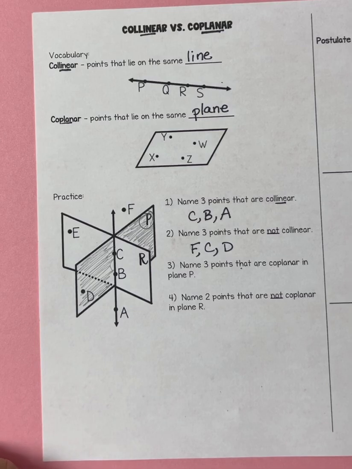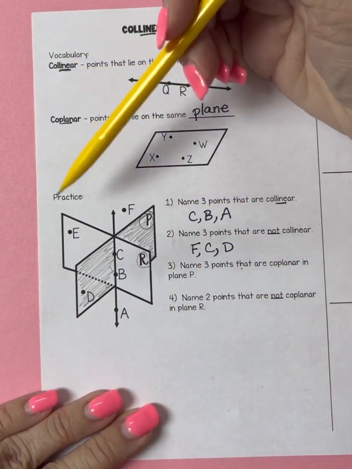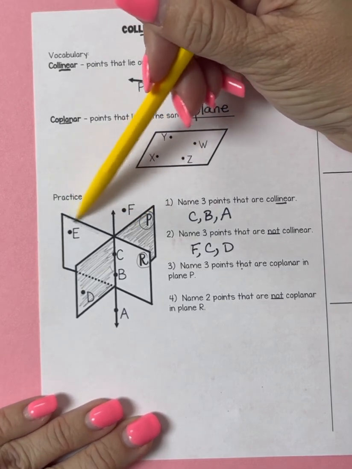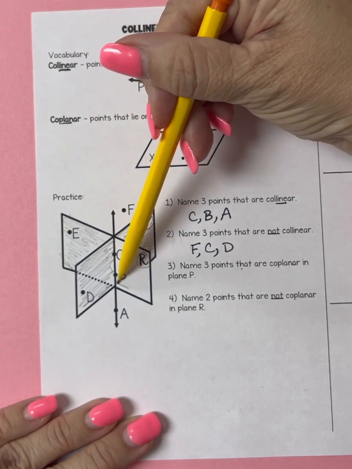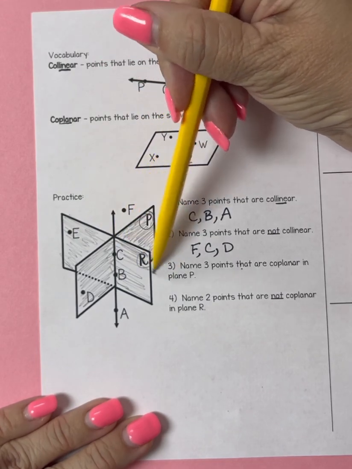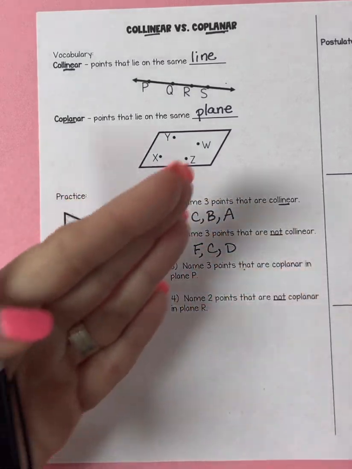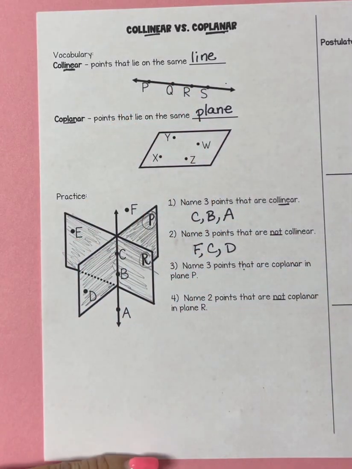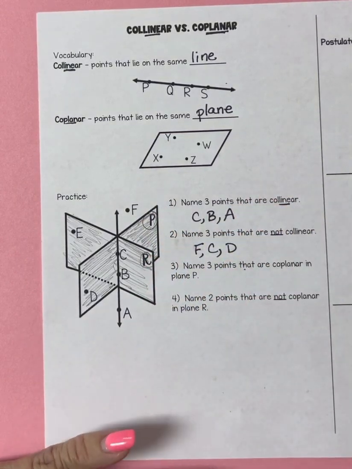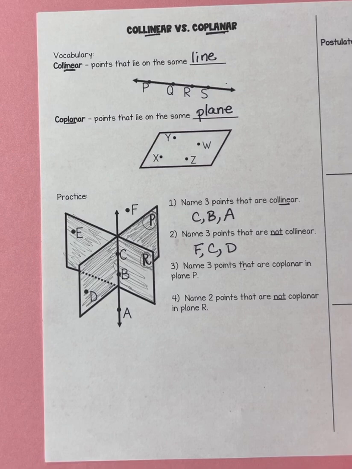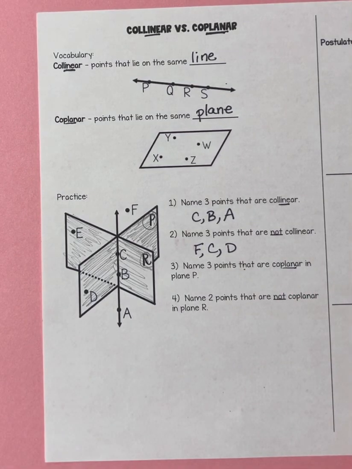Okay, plane R is right here, and that's going to be all of this going this way. So plane R is all the ones going this way. Plane P is all the ones going that way. I colored outside the lines a little bit, but that's okay. All right, number 3 says name 3 points that are coplanar in plane P.